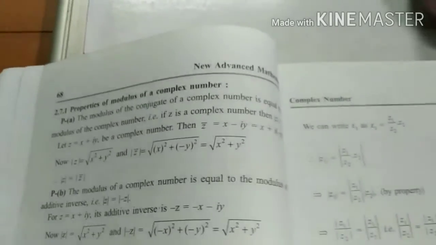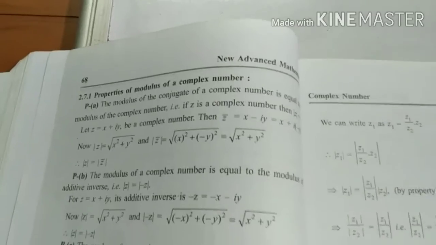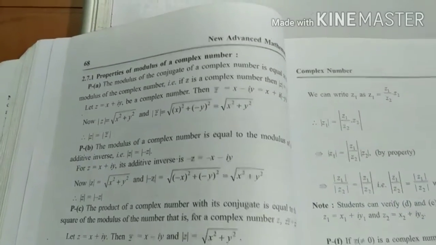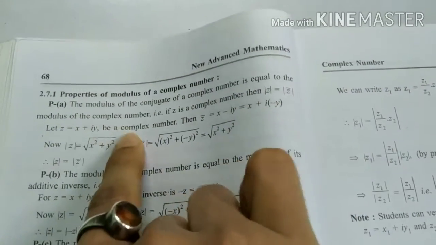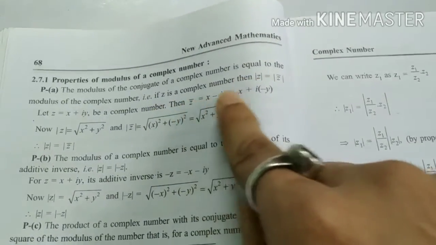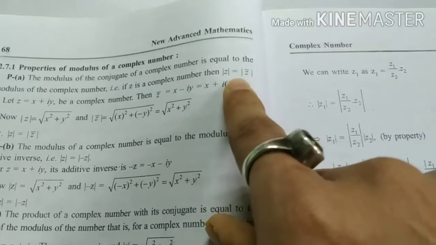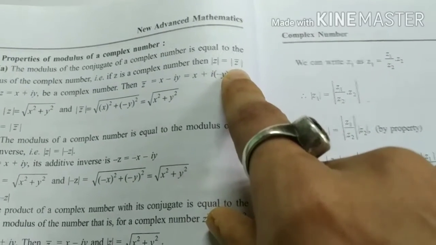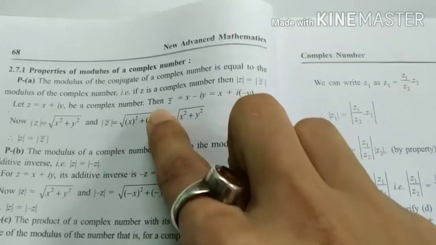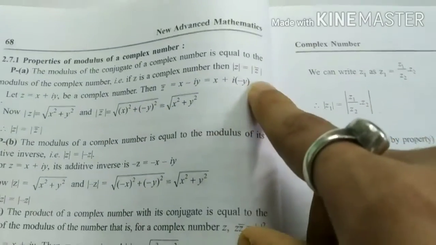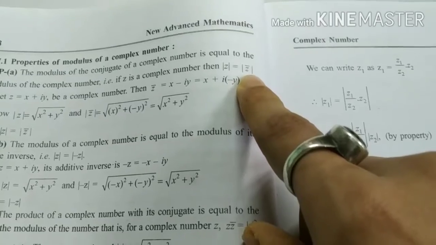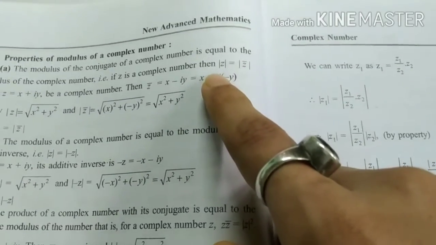Now next, you see, properties of modulus of a complex number. Property number 1: the modulus of the conjugate of a complex number is equal to the modulus of the complex number. That is, if z is a complex number, then modulus z is equal to modulus of z conjugate. Understand? The modulus of the conjugate of a complex number is equal to the modulus of the complex number.